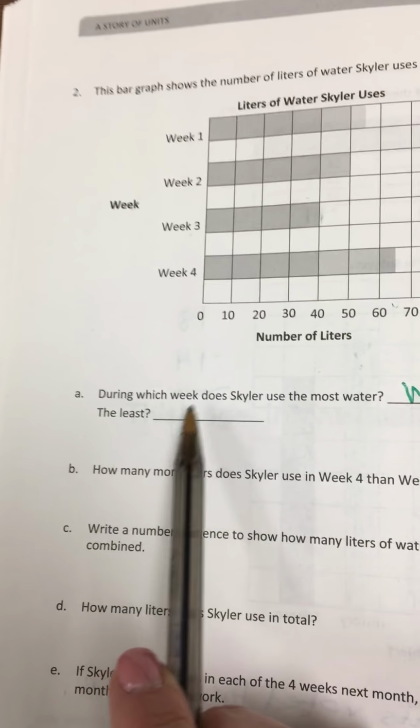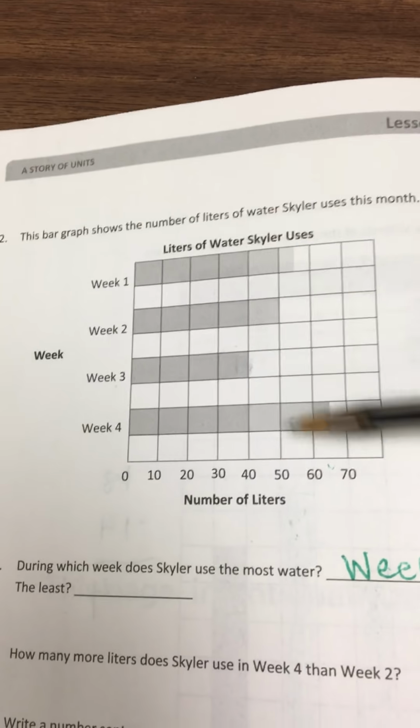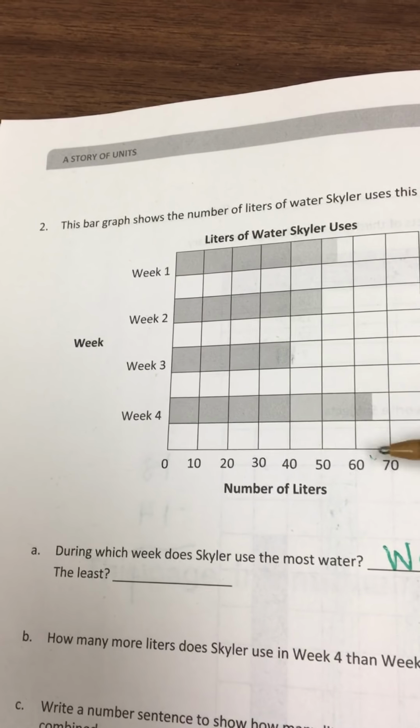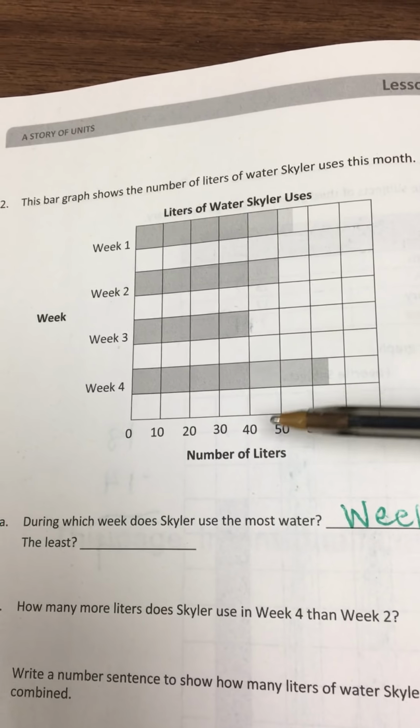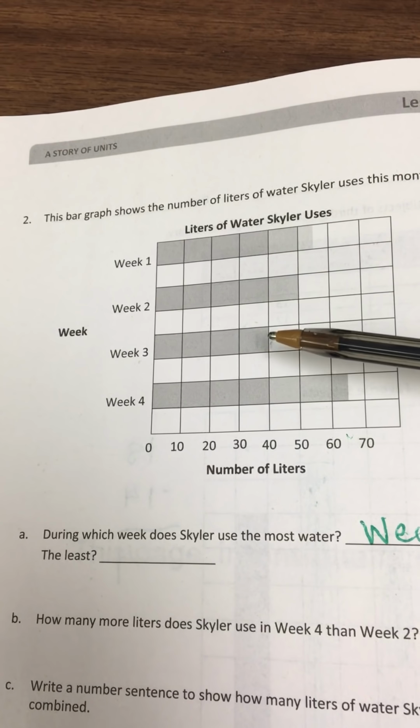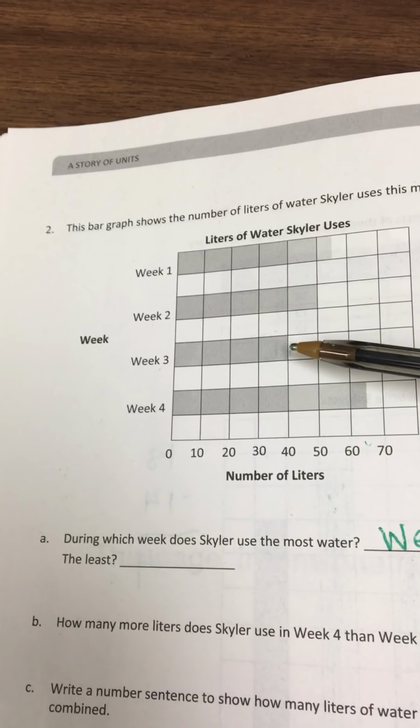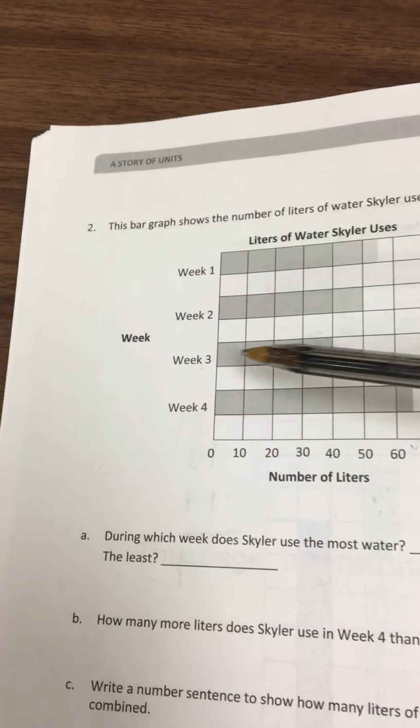The least. So that means during which week does she use the most water? And then the least. Which one does she use the least? So then glance at this. Which one does she use the smallest amount? Which one is smaller? This one is the smallest one. All of them are longer than this, so that means this one is the least. That is week 3.